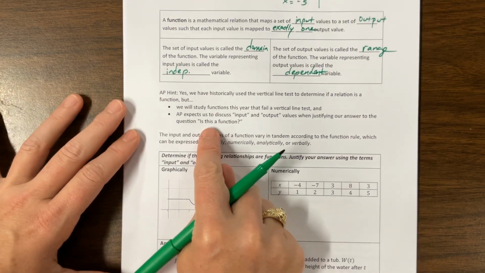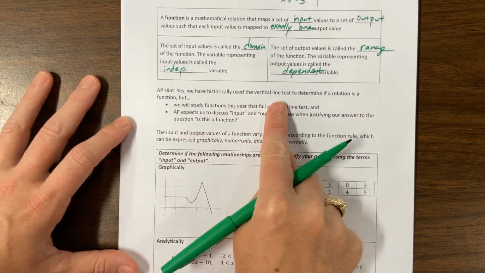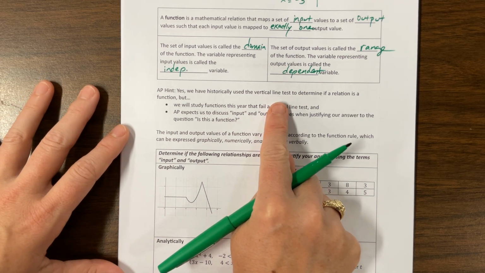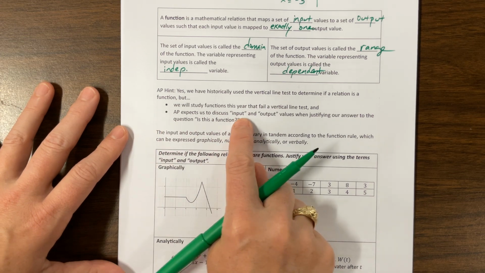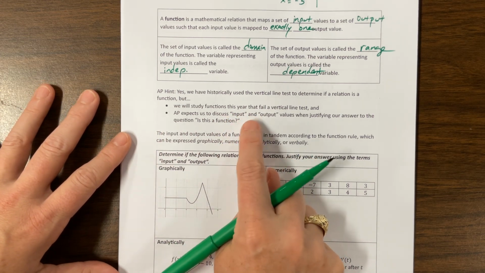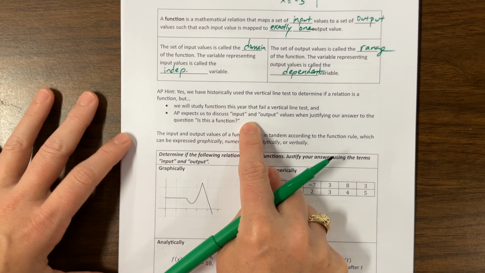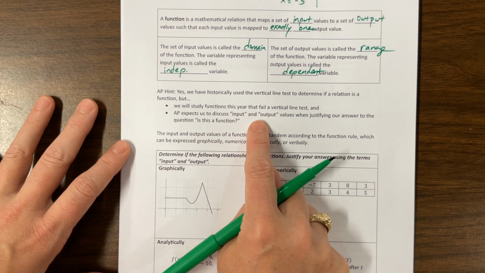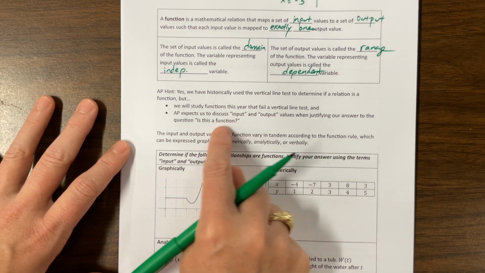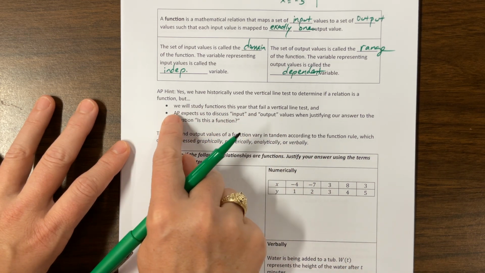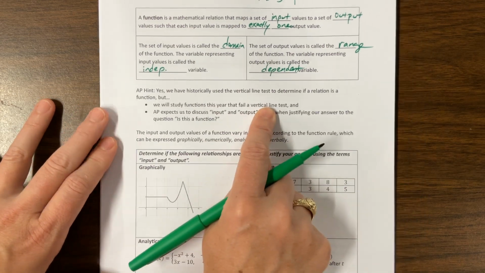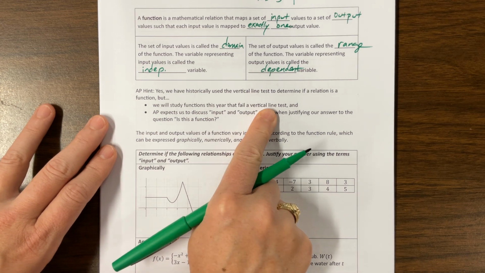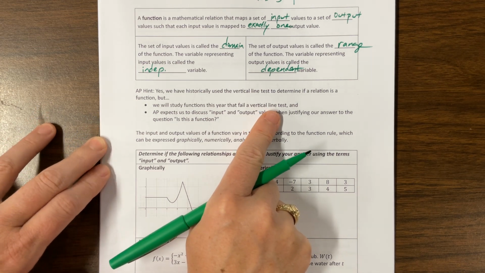Historically you've done a vertical line test, and while that isn't entirely false, it's not going to be the best thing. First of all, AP will expect us to talk about input and output values. We saw this on the AP exam when we start talking about inverses, and just saying it failed a horizontal line test isn't enough. You needed to talk about input and output values. Also, we will study functions later that would fail a vertical line test. In particular, if you're curious, you can look up polar functions.